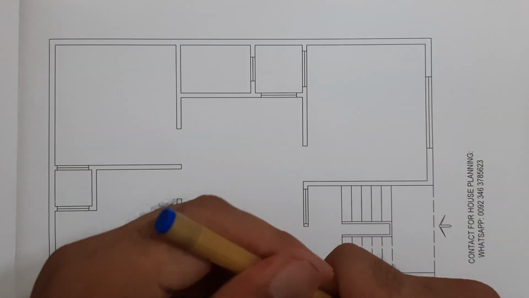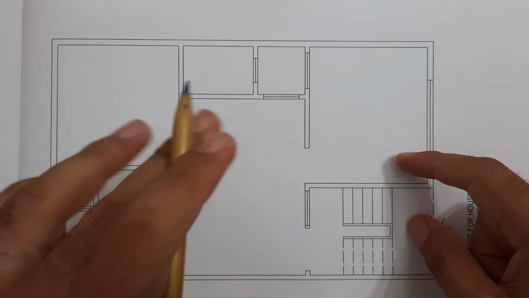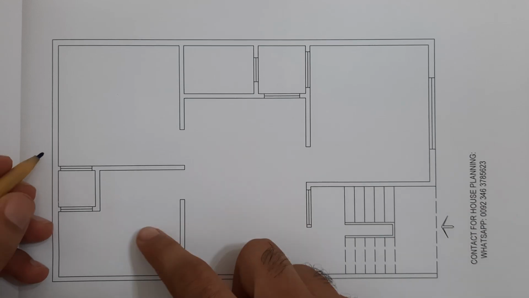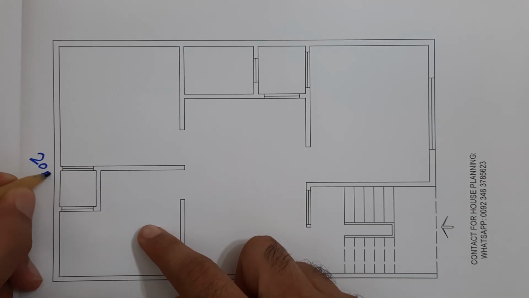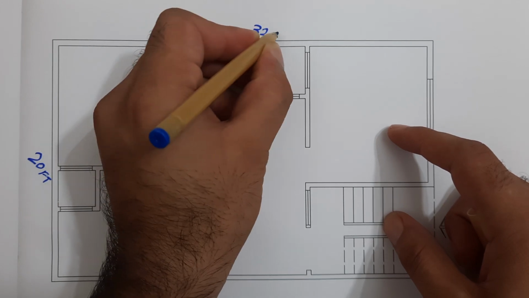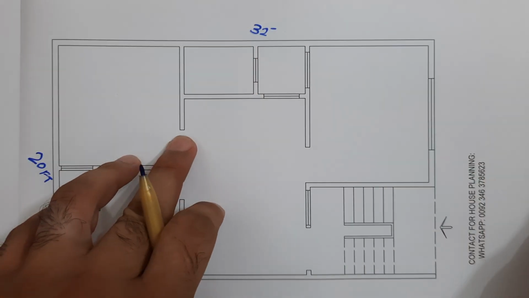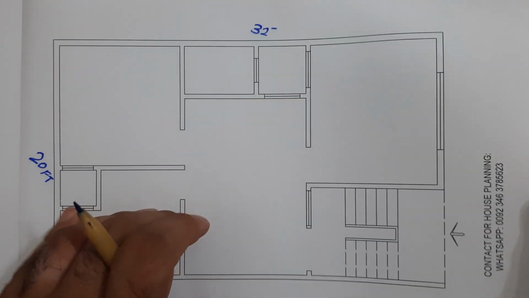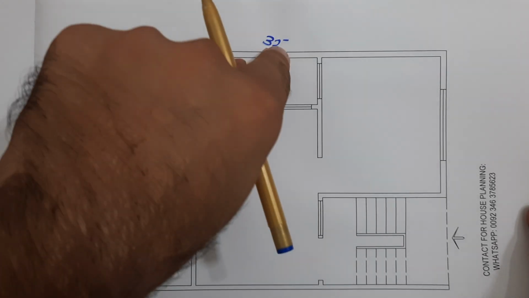In this short video lecture I will guide you how to make a small house planning in the dimensions of 20 feet by 32 feet step by step. So this is the topic for today, how to make a small house planning in the dimensions of 20 by 32 feet.